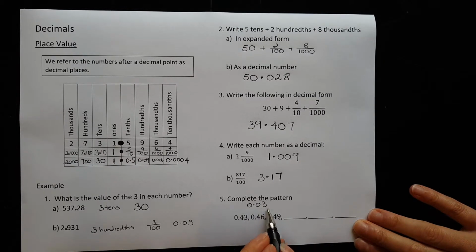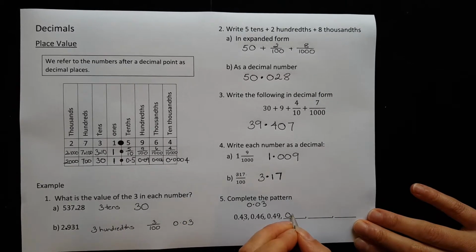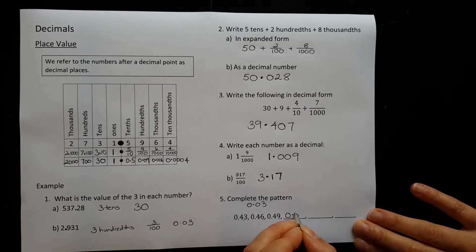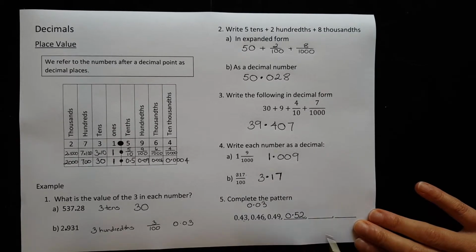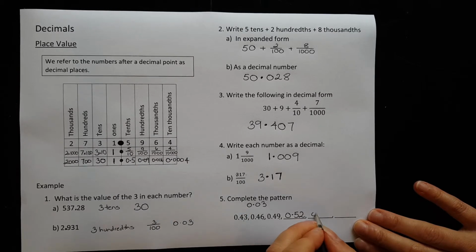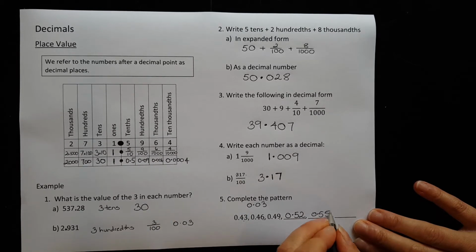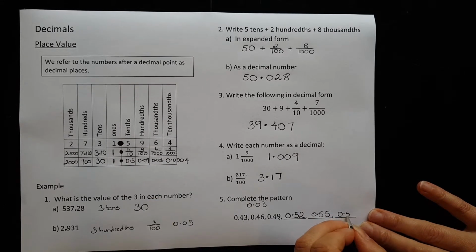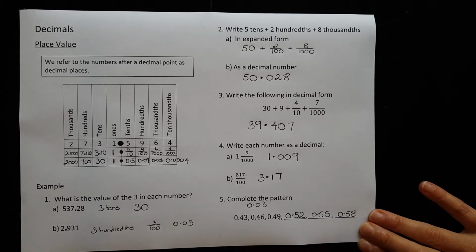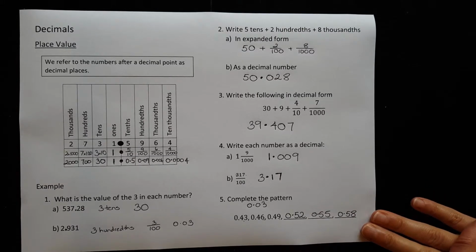So all I have to do though is count from 49 here. I need to count 3 more up. 49, 50, 51, 52, 53. So that means, I counted too many. 0.52. Then count 3 more. 52, 53, 54, 55. Then 3 more. 56, 57, 58. So 0.58. Okay. So that's the end of our examples today.